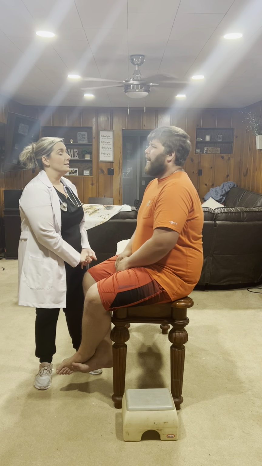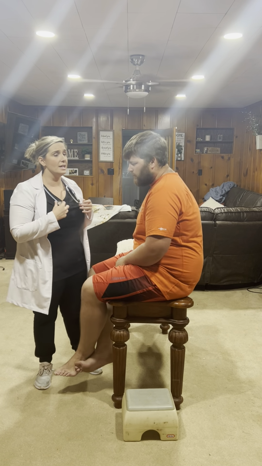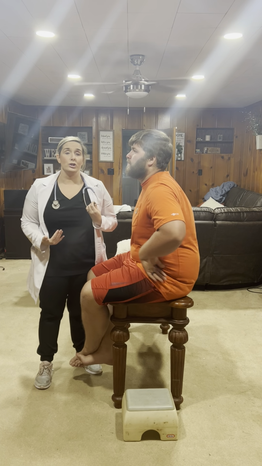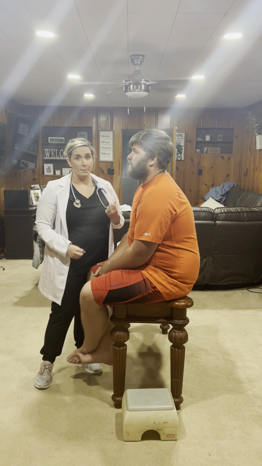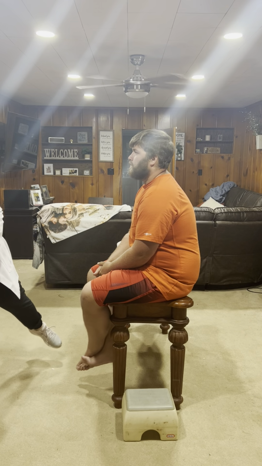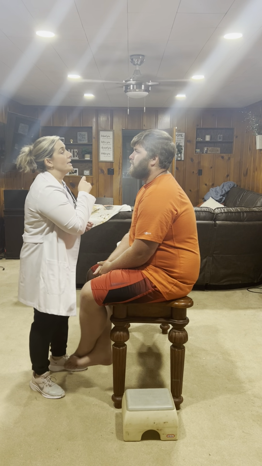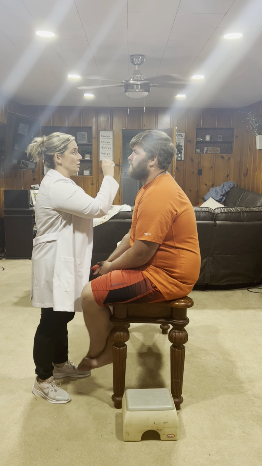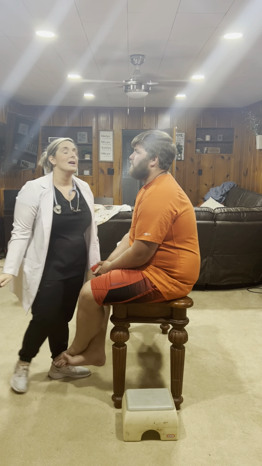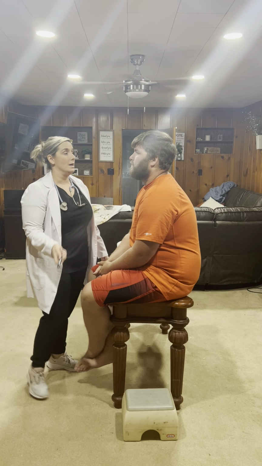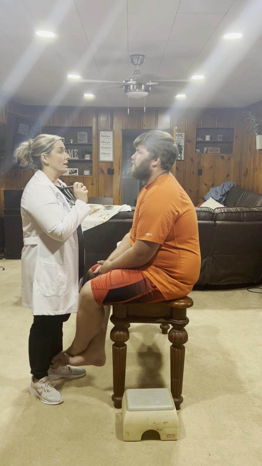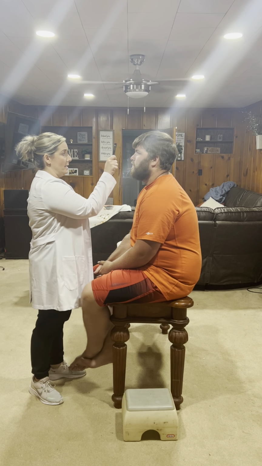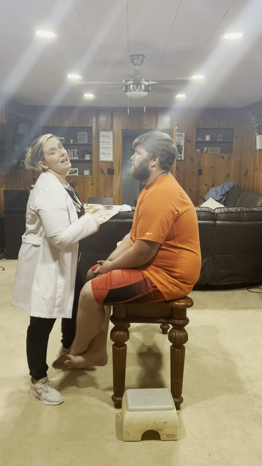I'm going to do a vision test, testing the direct and consensual pupillary response to light. I'm going to grab my light source and make sure that the pupils contract with light on each side. There we go. I'm going to now test the accommodation and convergence. Follow my pen light in and out, and they accommodate.